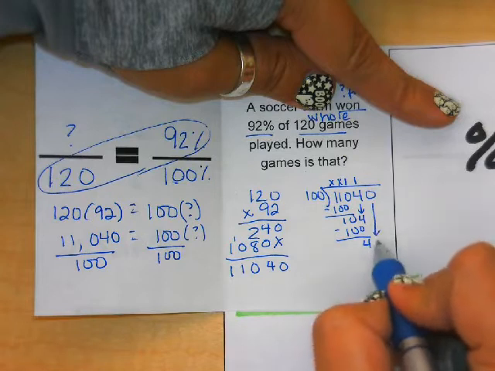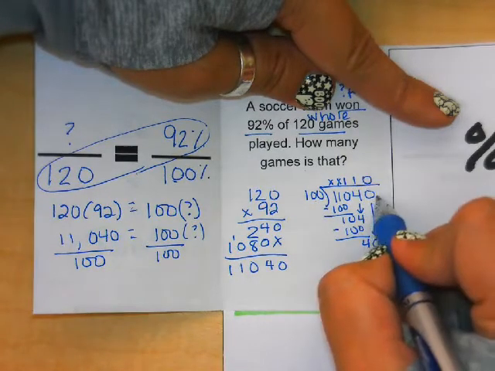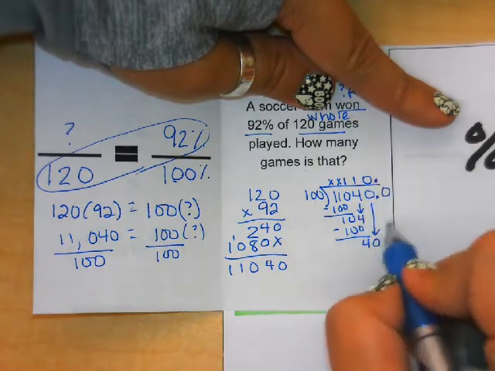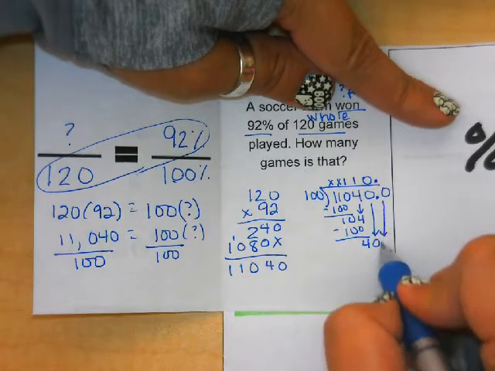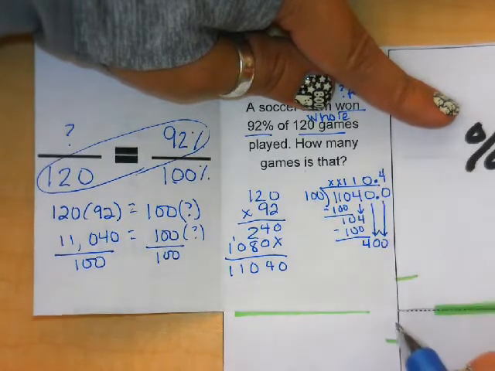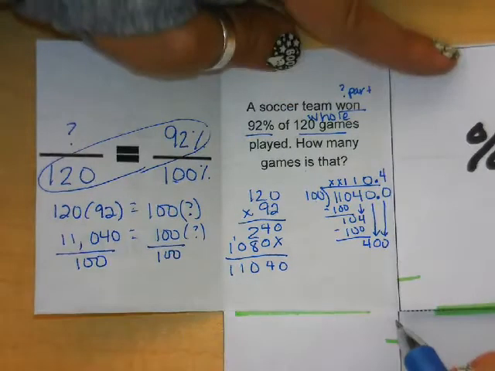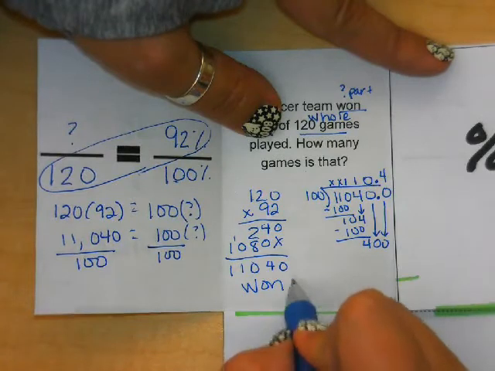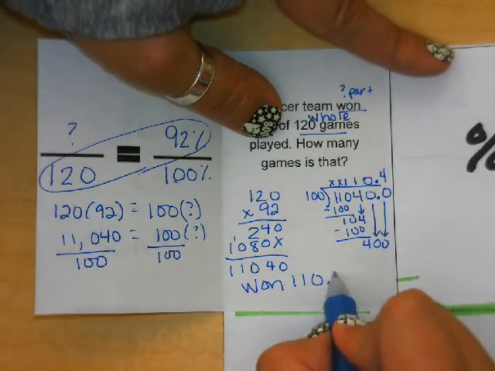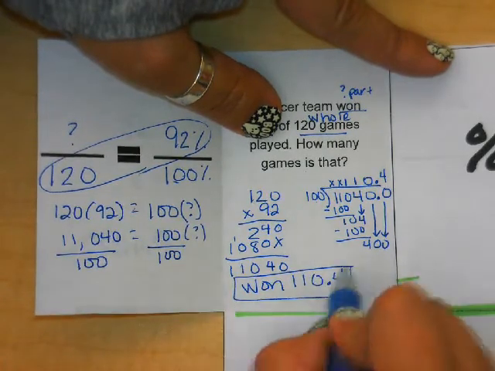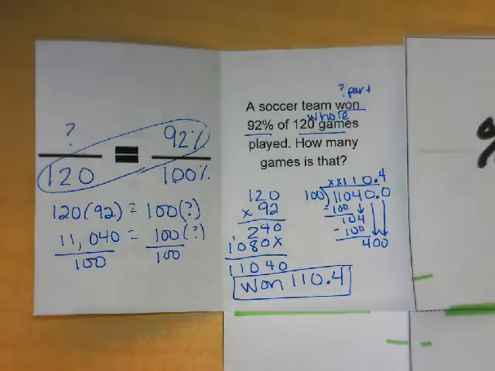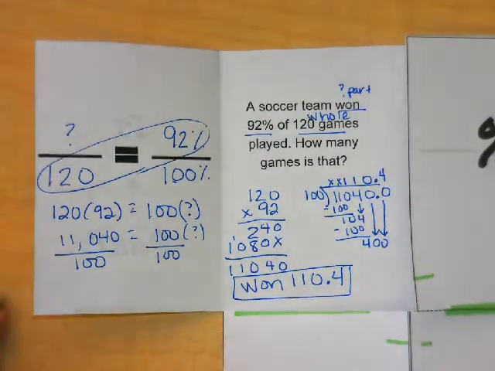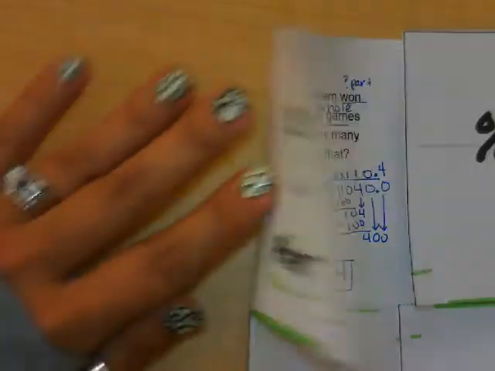Bring down the 0. It does not go into 40. So we're going to add a decimal. It goes into 400 4 times. So how many games did they win? They won 110.4. Now I realize it doesn't make sense to have 0.4 of a game, but in this problem that's what we have. So let's try another.